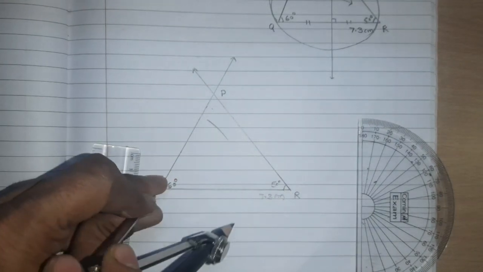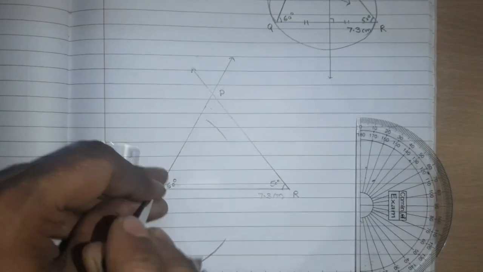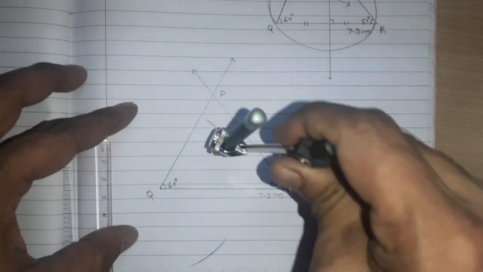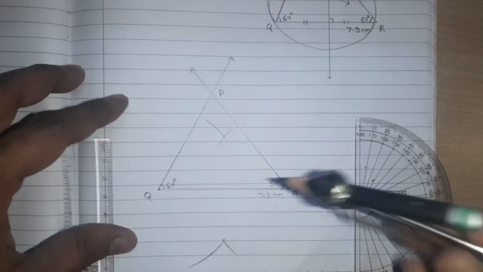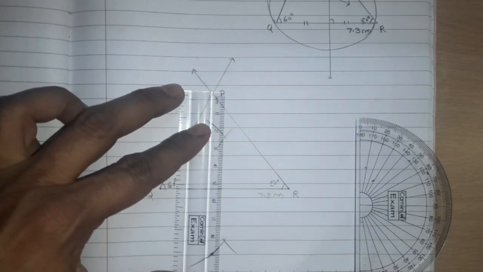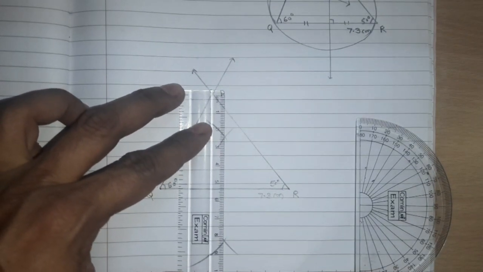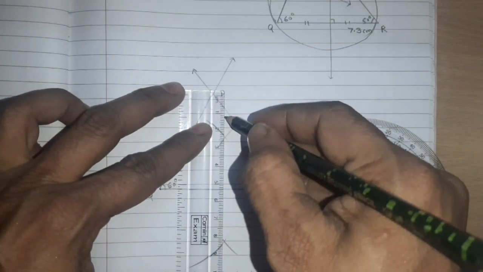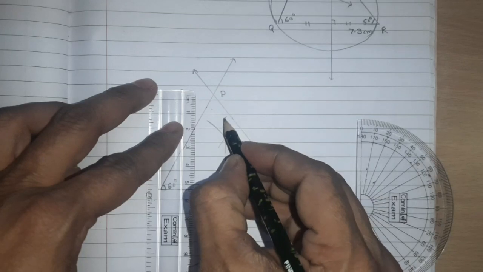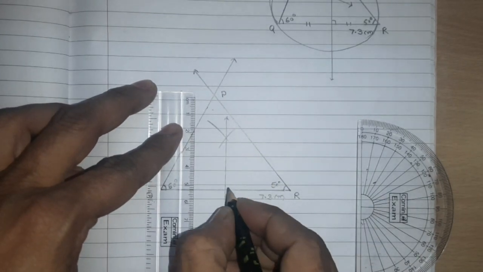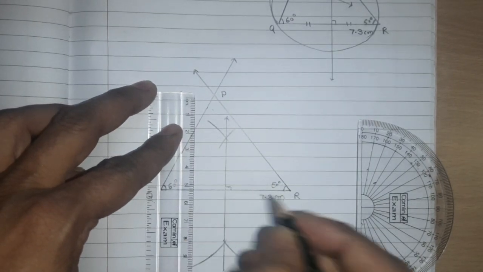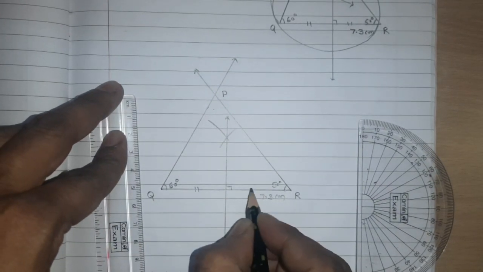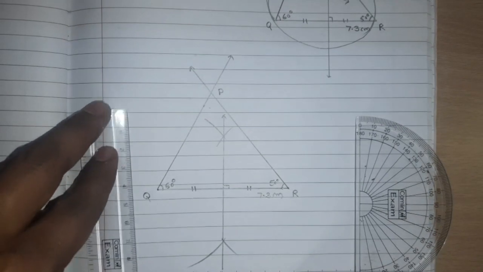Keep the same distance from point R. Draw the intersecting arc to the previous arc and join this. It is perpendicular bisector, therefore marking of 90 degree and equal sign is important.